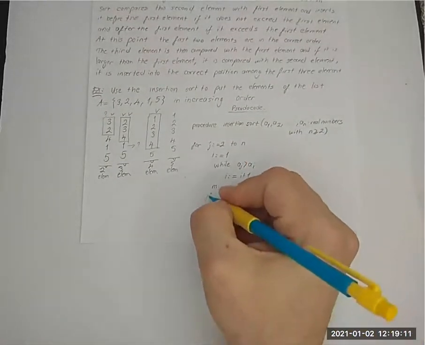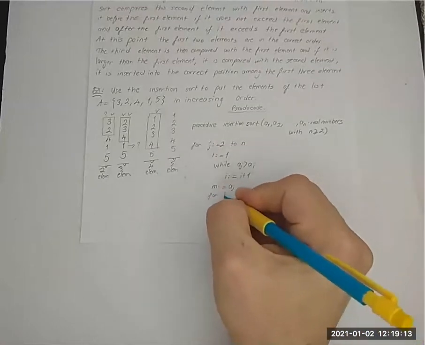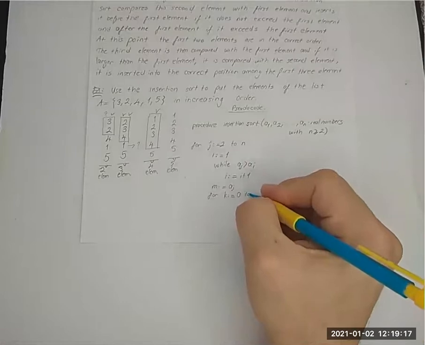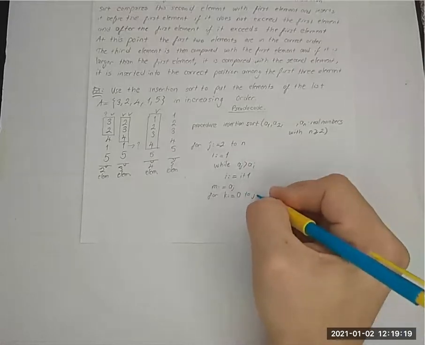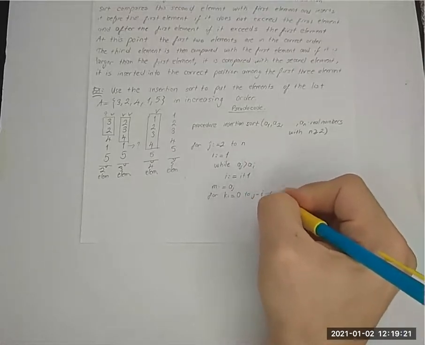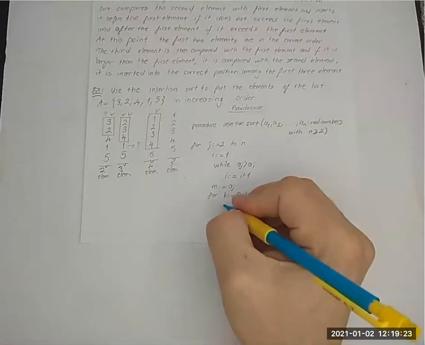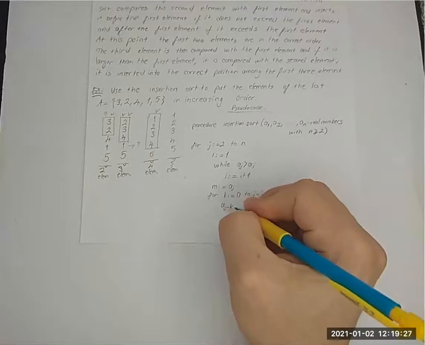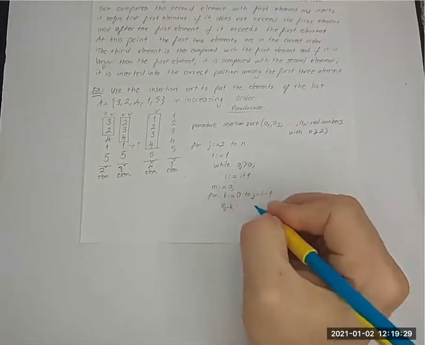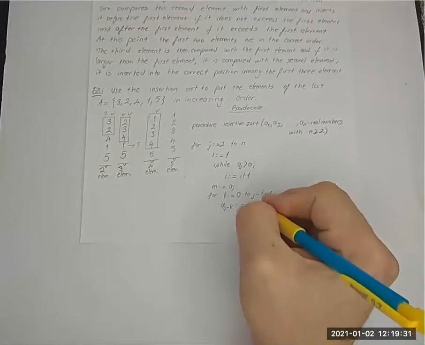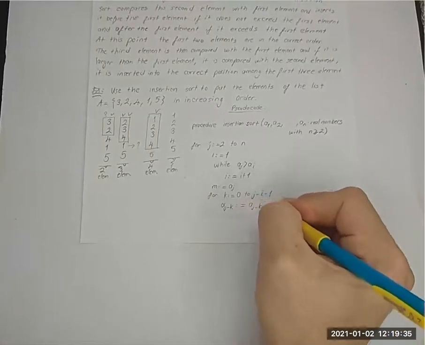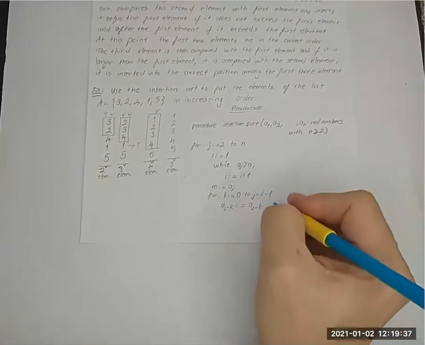For k = 0 to j - i - 1, A sub (j - k) = A sub (j - k - 1).